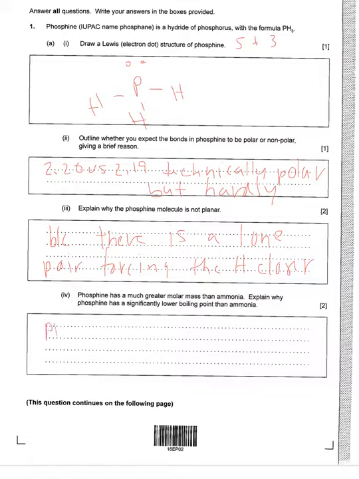So phosphine is PH3, and as we looked at, it's got very low polarity in the bonds, but NH3 has really high polarity, really polar bonds, so polar that they're considered hydrogen bonds, and the hydrogen bonding is going to greatly increase the boiling point for ammonia.